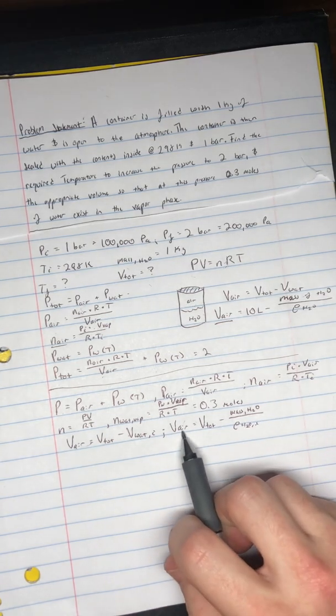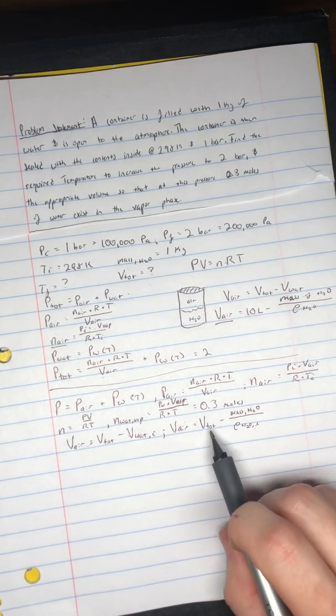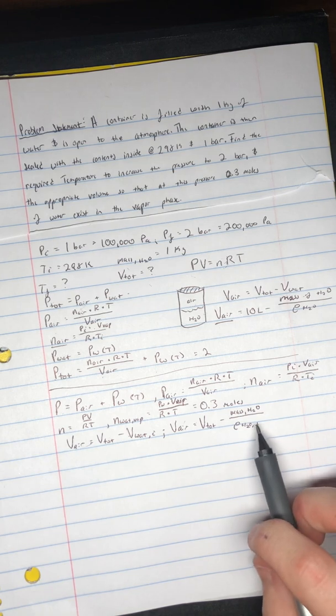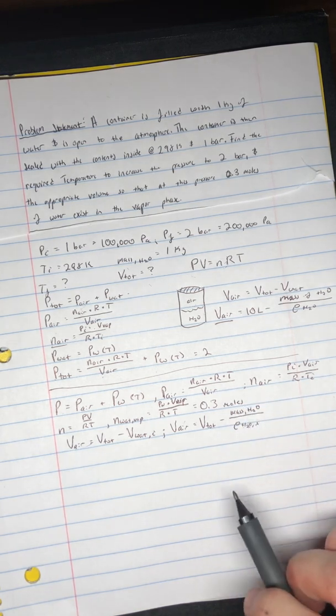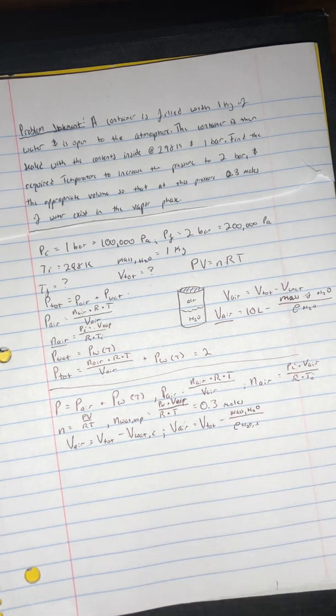The volume of the air is unknown because we don't know the total volume here. We only know this term here. And so what we're going to do is set up 3 different equations, and we're going to have 2 different variables that will then be varied. And we're going to have the computer vary these variables until all 3 equations are satisfied.